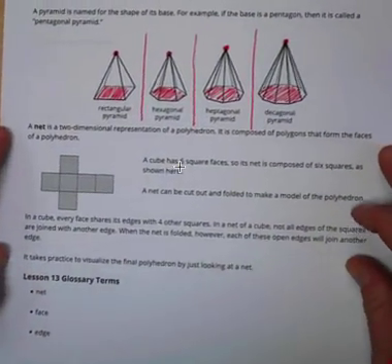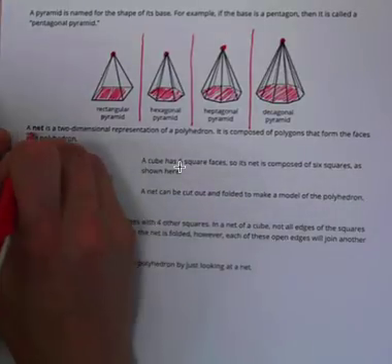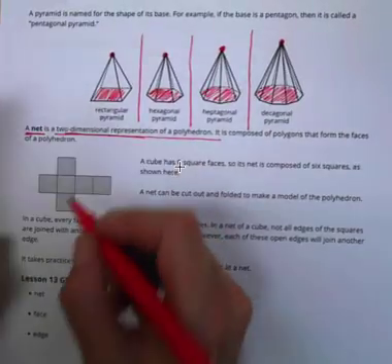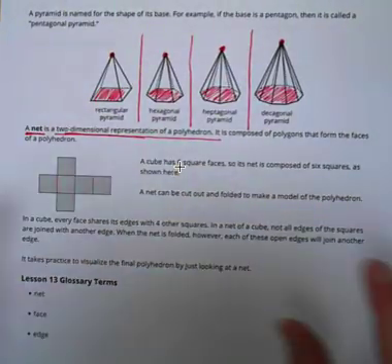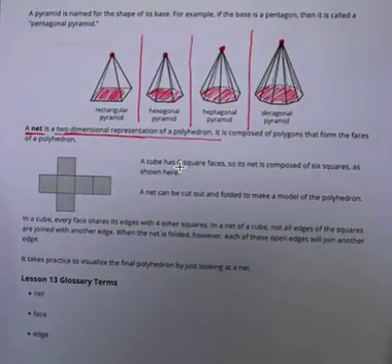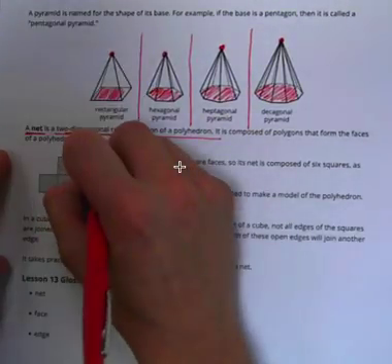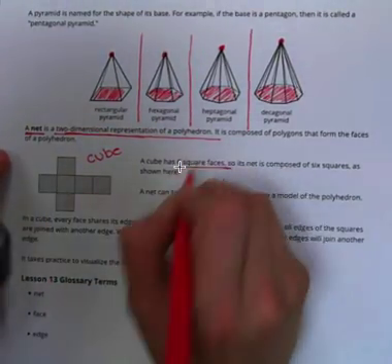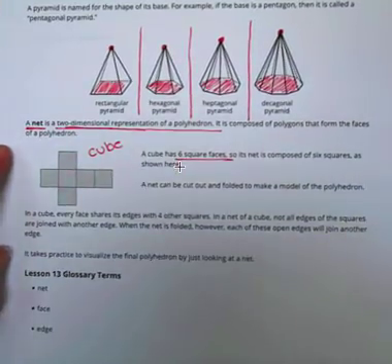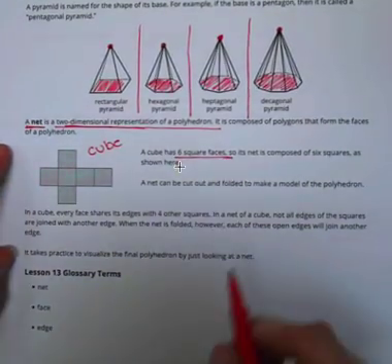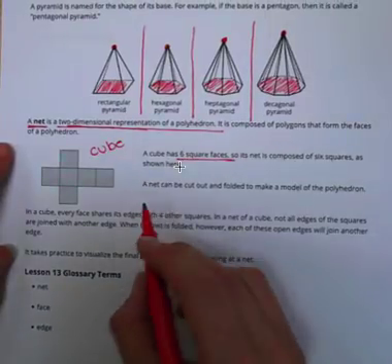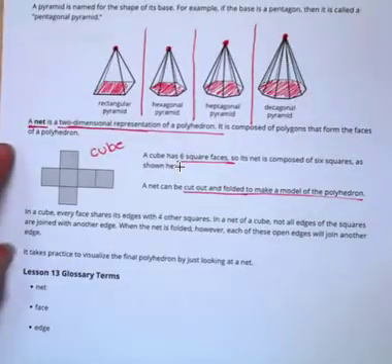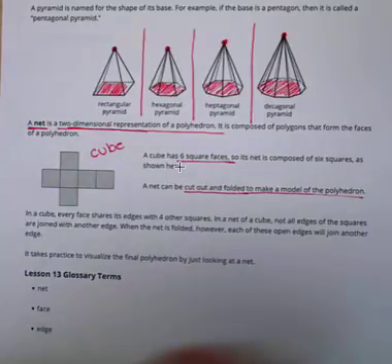And our last vocabulary word, sorry, my paper's getting a little crooked, is a net, and it is a two-dimensional representation of the polyhedron. So if we were going to flatten it out, what would it look like? Okay, this is an example of a cube. Okay, see there are 1, 2, 3, 4, 5, 6 square faces. So if we were to trace it and fold it up, it would look like a cube or like a dice. They would all be the same. Okay, remember a net can always be cut out and folded to make a model of whatever the polyhedron is. So if you can't trace it and make that, then it's not the correct net.